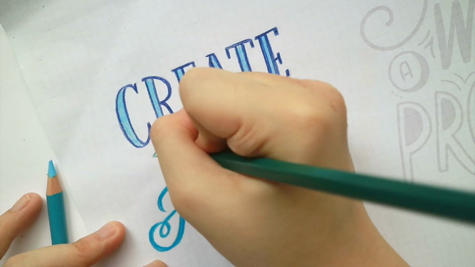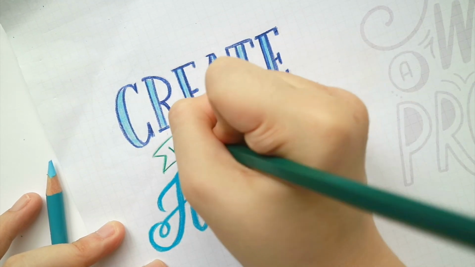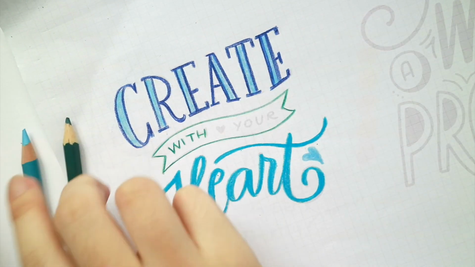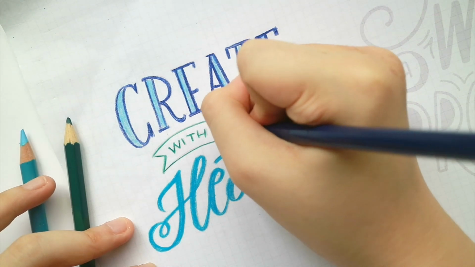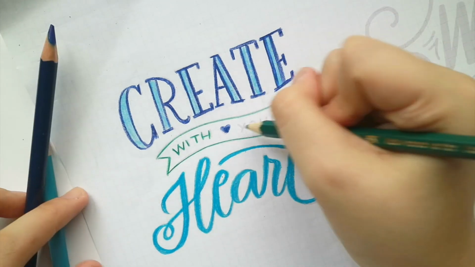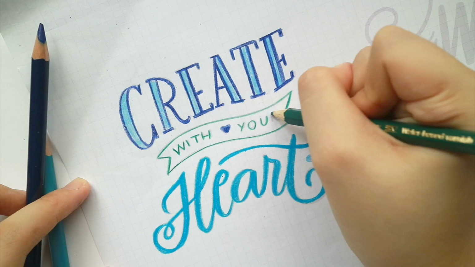One other way that I suggest you can look for color schemes is to go on Pinterest and you literally just type color palettes and you'll see a lot of different inspiration that you can draw ideas from.